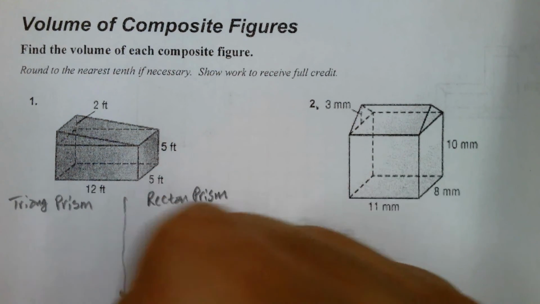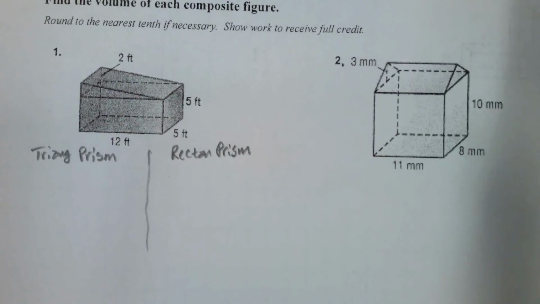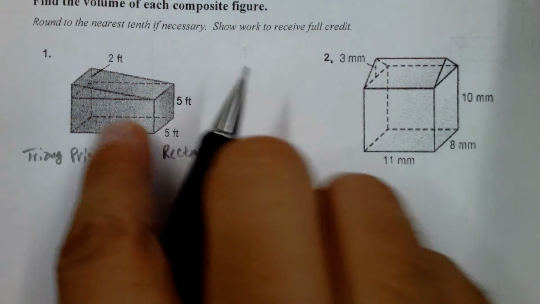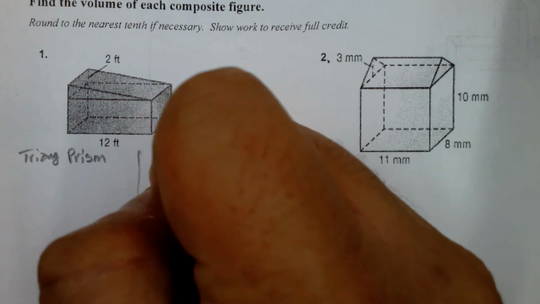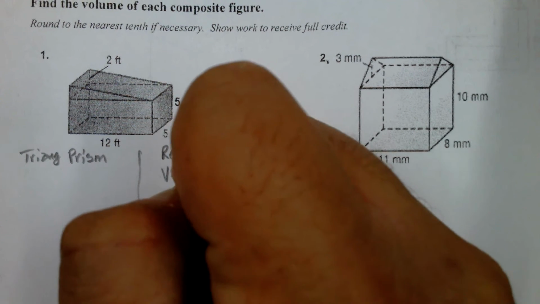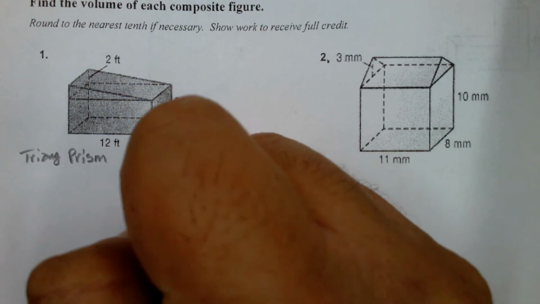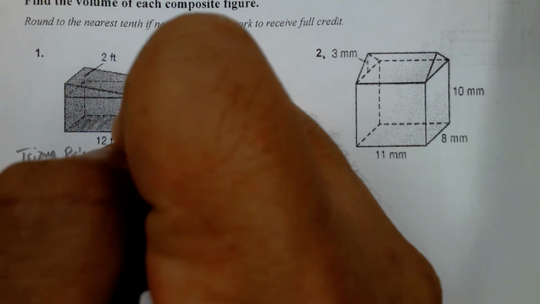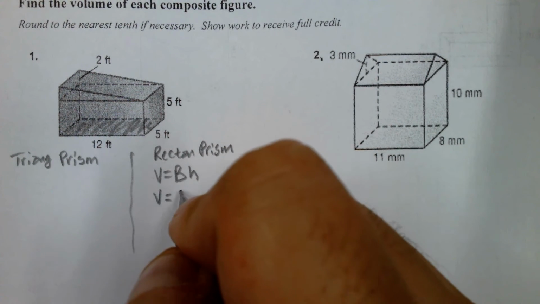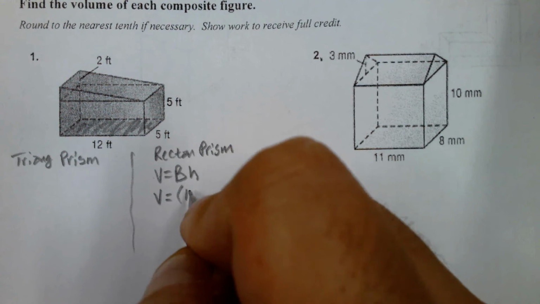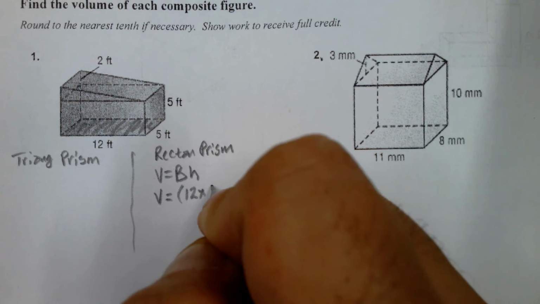All right, and let's start with the easy one again, rectangular prism. So for the rectangular prism, it's base area times height. And for the base area, that's the bottom. That's this right here. So for the base we multiply 12 times 5.